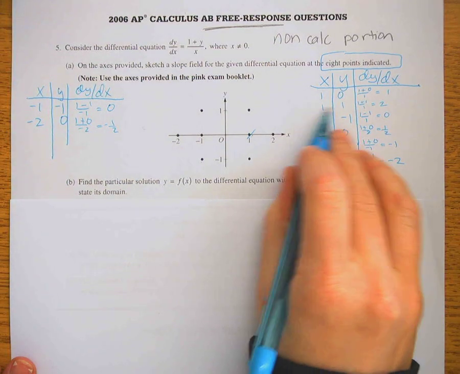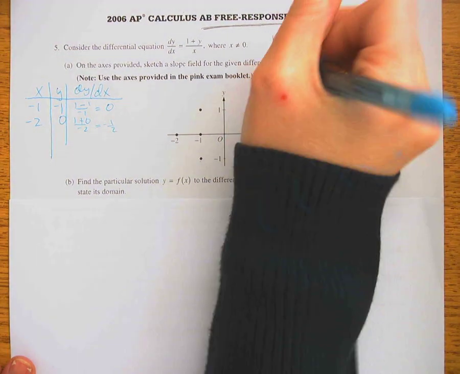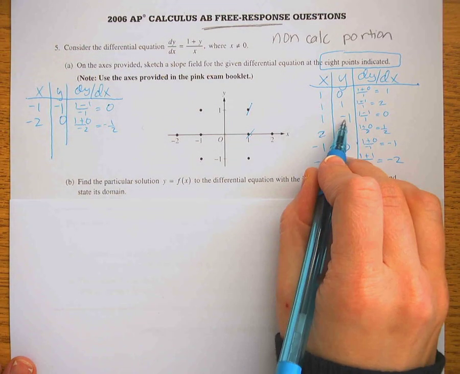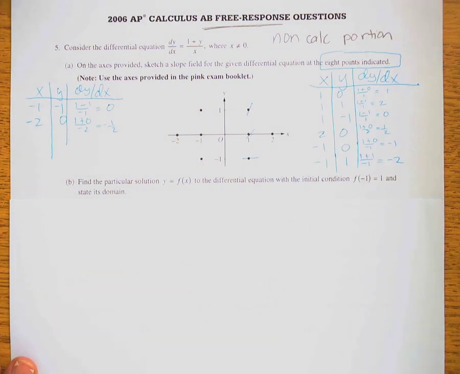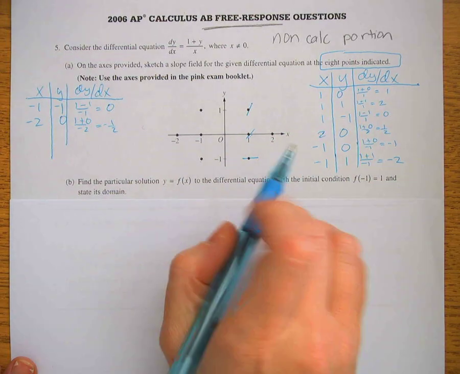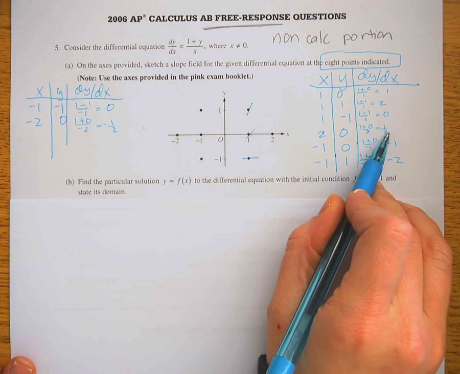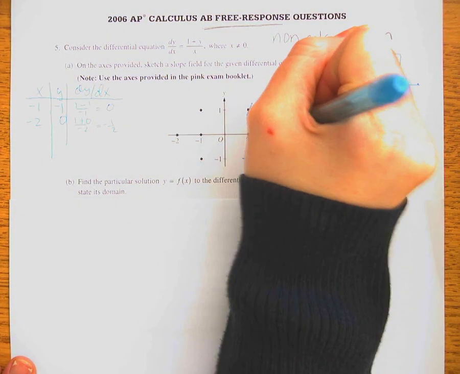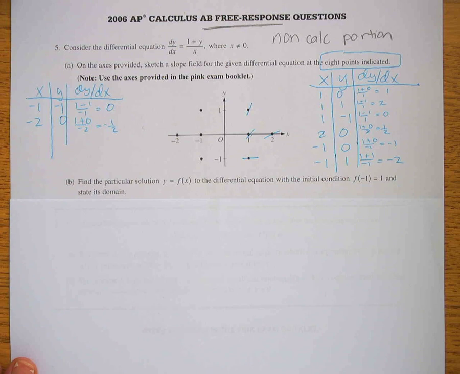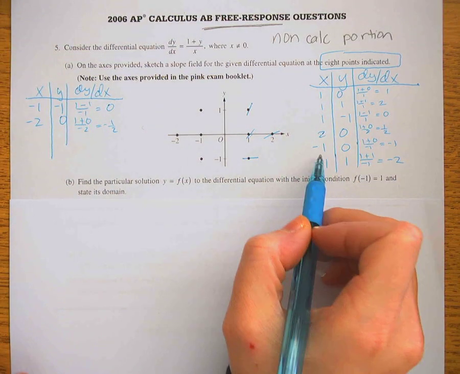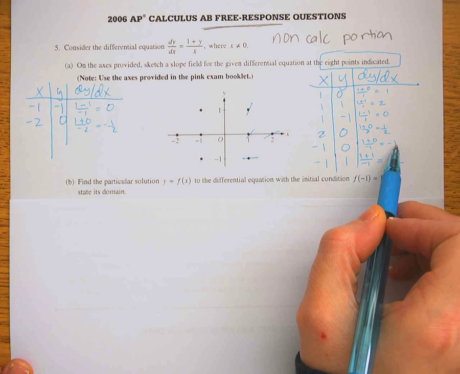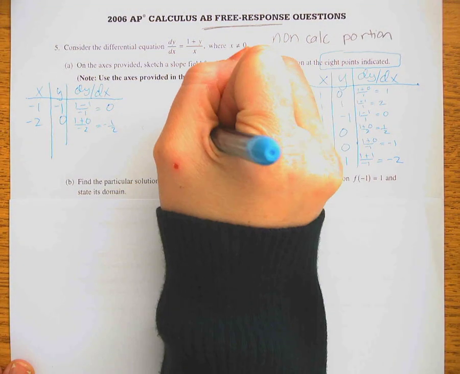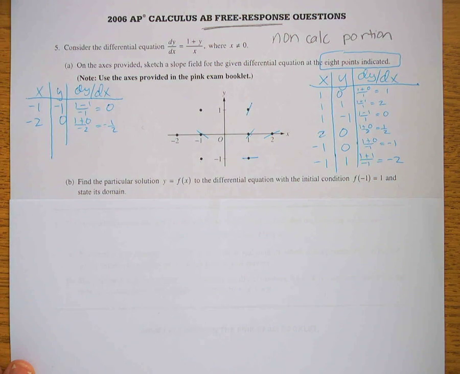At the point 1, 1, I'm going to sketch the slope of 2, which is slightly steeper, still positive. At the point 1, negative 1, I'm going to have a horizontal tangent line. At the point 2, 0, I'm going to have a less steep slope than here, because 1/2 is less than 1, but it's still positive, just less steep. Okay, at the point negative 1, 0, right here, I have the slope of negative 1, which should mirror this one, but just be going the other way, because it's the same number, but just negative.